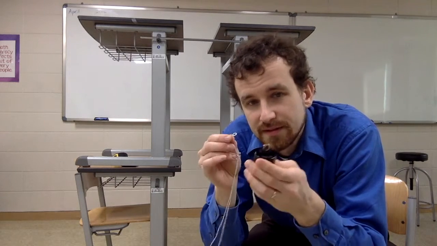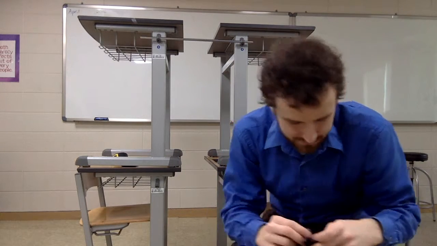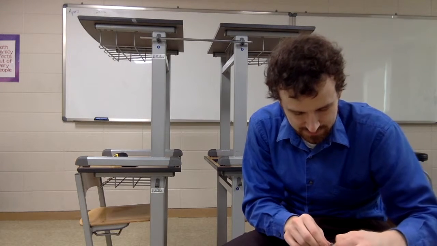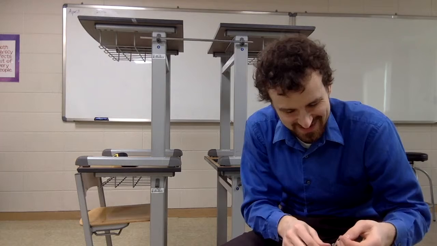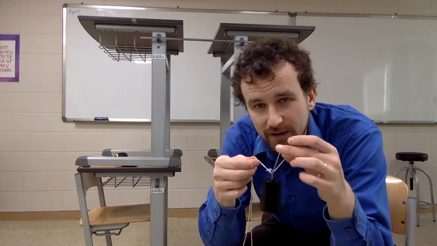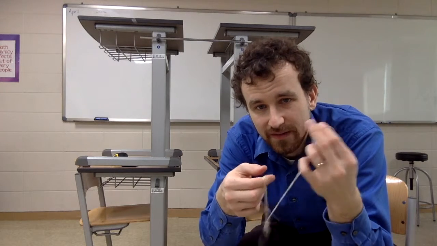Slide this loop through so that the mass is sitting on the string, and then open this up, feed the other end of the string through it, and then the string will hook nicely onto the mass.